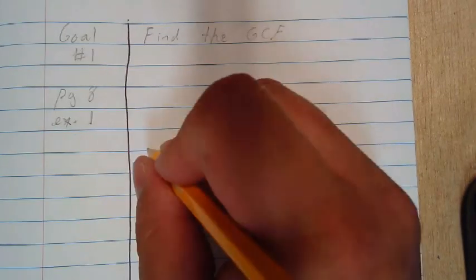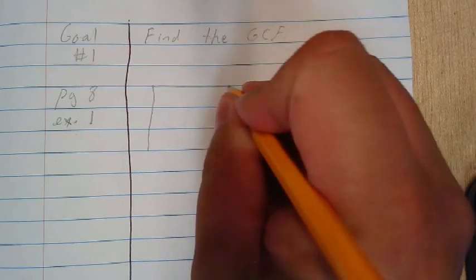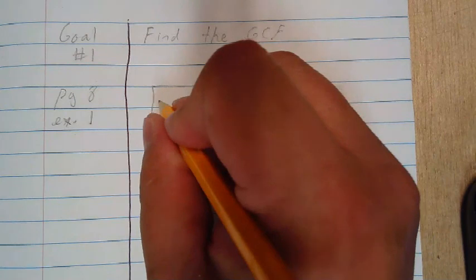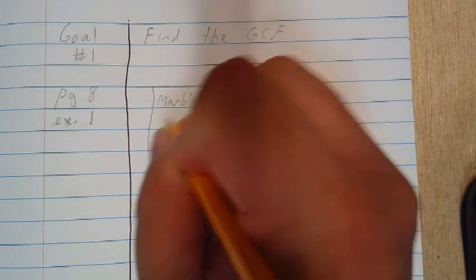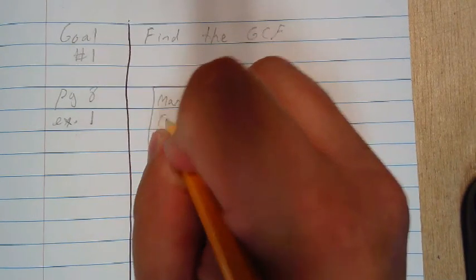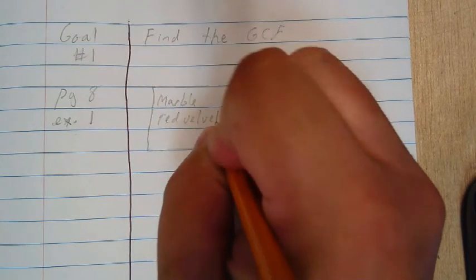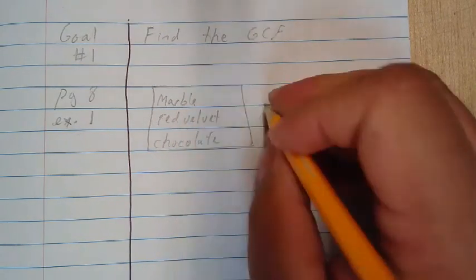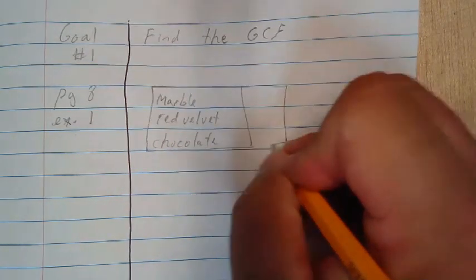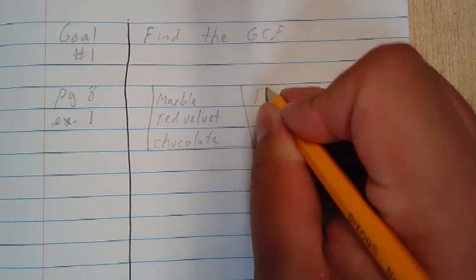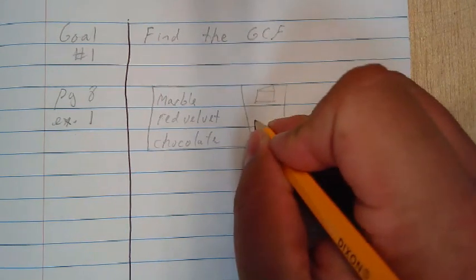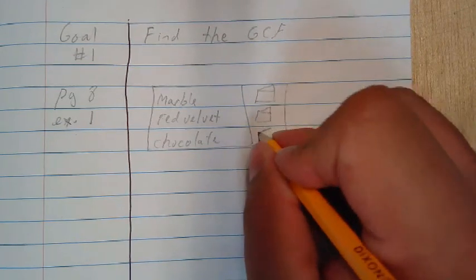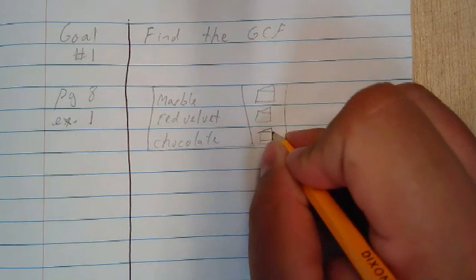So we have a table with 3 kinds of cake. If you notice, I'm kind of copying the table. It's not a bad thing. You do what makes sense for you. And I'm going to draw a little... I know it's going to look weird, but that's okay. Here's my cake slice. Again, you don't have to be an artist. The goal here is to draw it so you understand what you're doing.